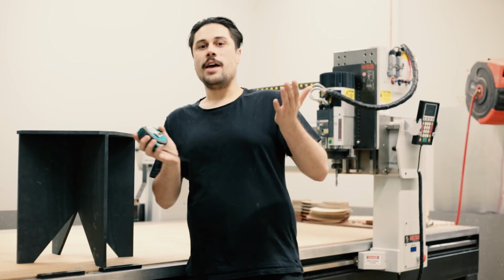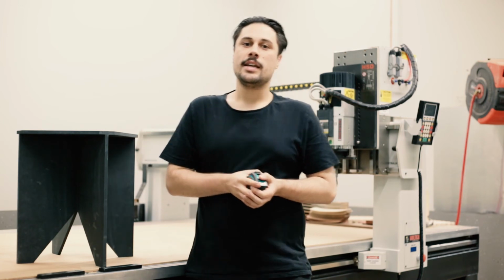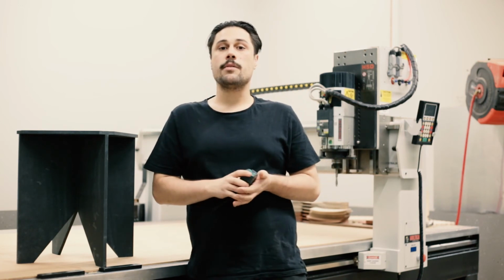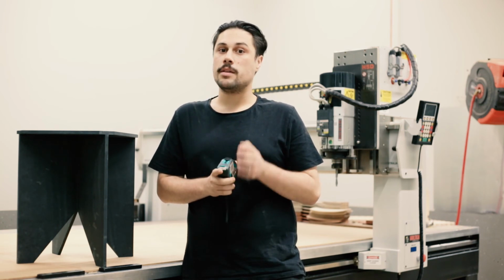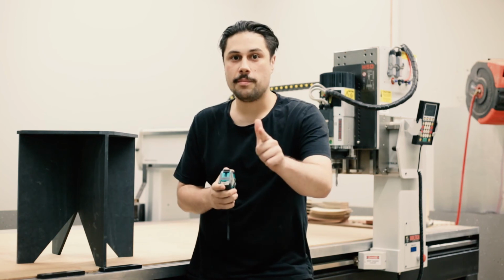Oh hey, so that was basically the whole entire CNC process. In the next few videos, we'll be talking about some of the restrictions you'll have to follow, like geometry restrictions in your modeling, so you can get the best result the first time, every time.